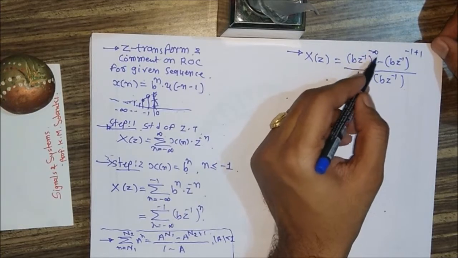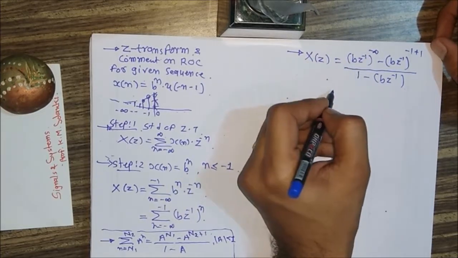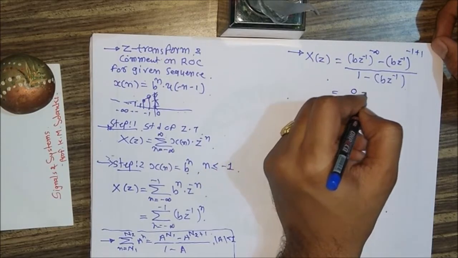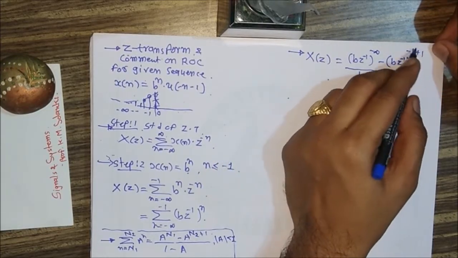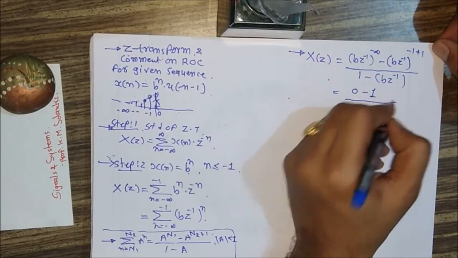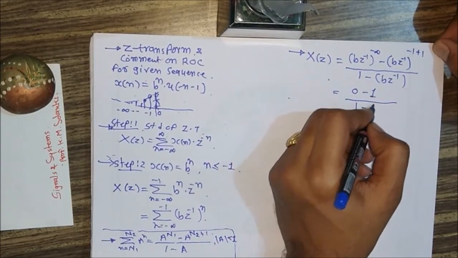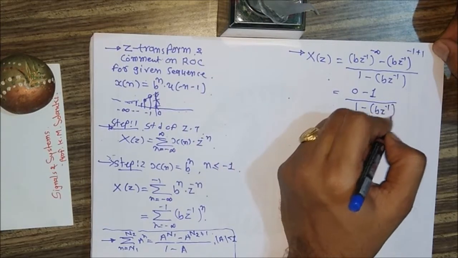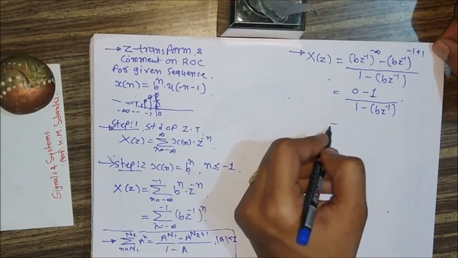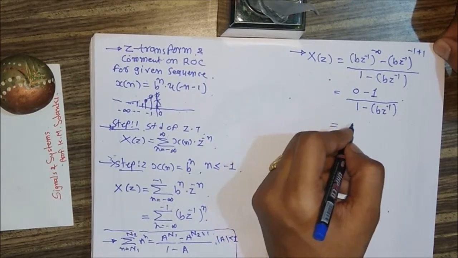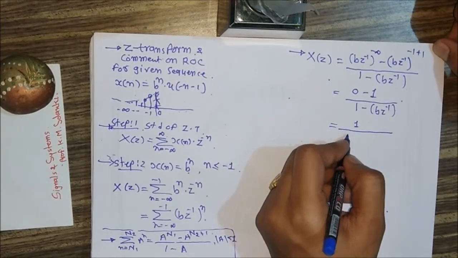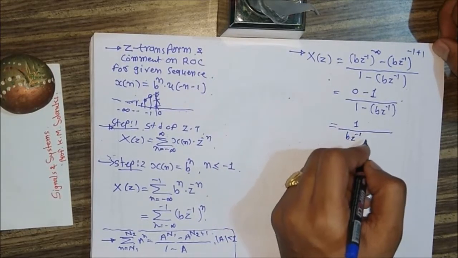Now the limit at negative infinity of any such term becomes 0, and minus bz inverse raised to 0, so anything raised to 0 becomes 1. So minus 1 upon 1 minus bz inverse. So this is the limit, and if we consider this minus with this denominator term, this will become the final solution as 1 upon bz inverse minus 1.